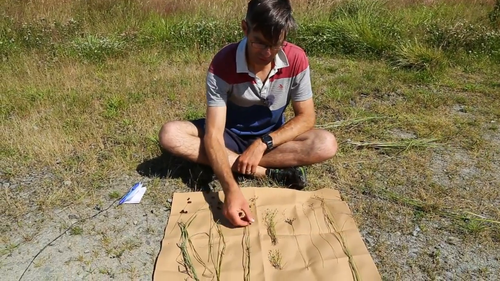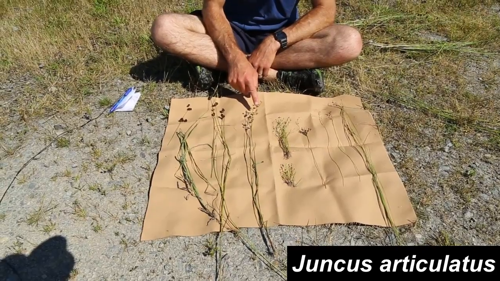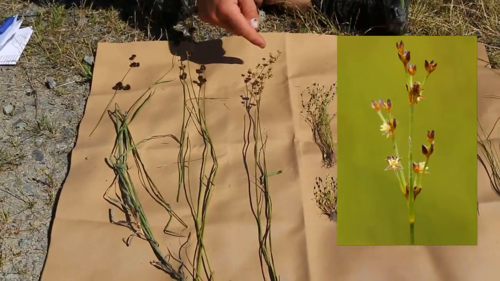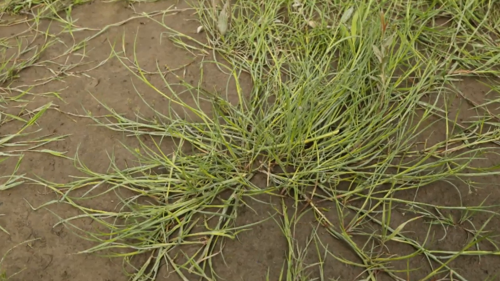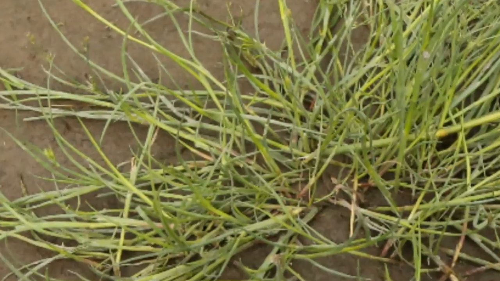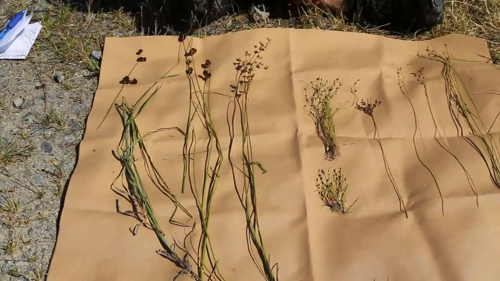Okay, we covered this one in the field. This was the Juncus articulatus. So it has a terminal inflorescence. Remember that the stems often kind of creep or start out horizontal and kind of arch upwards a bit, and they'll root at the nodes. So I'm not going to say more about that because we discussed it well in the field.